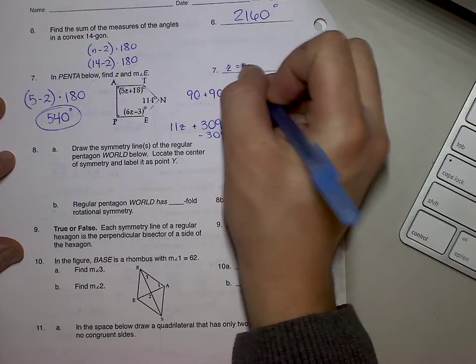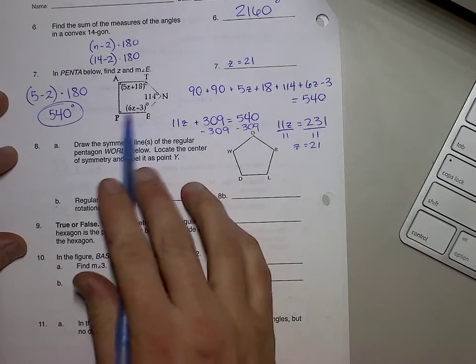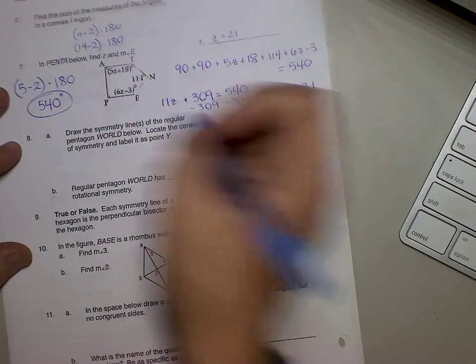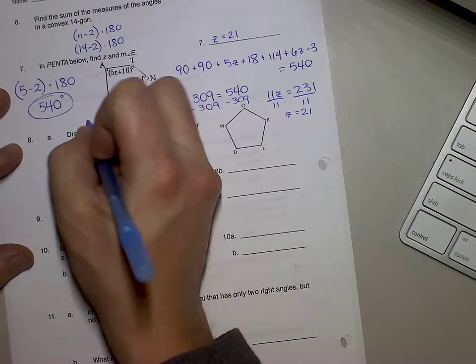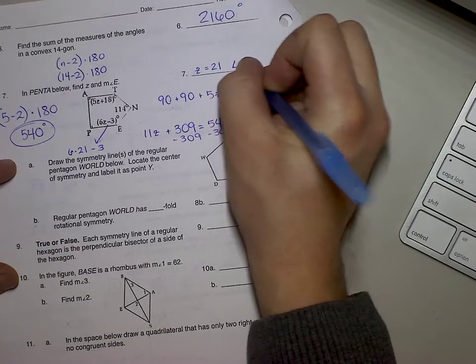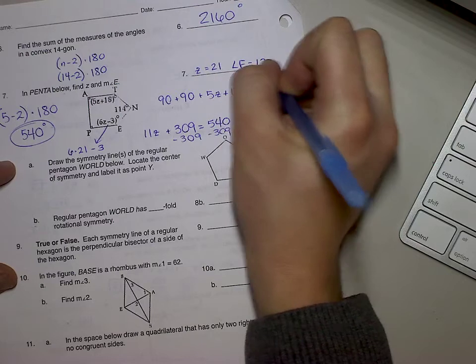Okay, so I found z. z equals 21. In order to find E, I just plug it in. 6 times 21 minus 3. So take this, 6 times 21 minus 3, and that should give you an answer for angle E of 123 degrees.